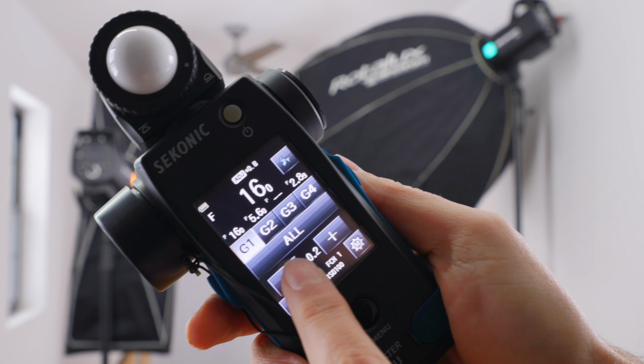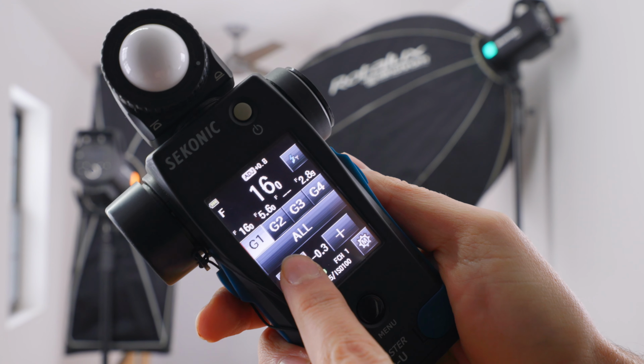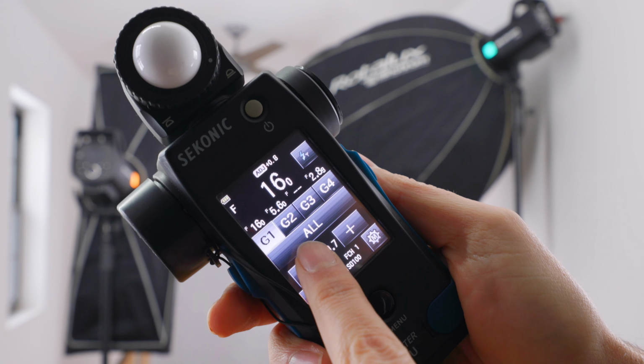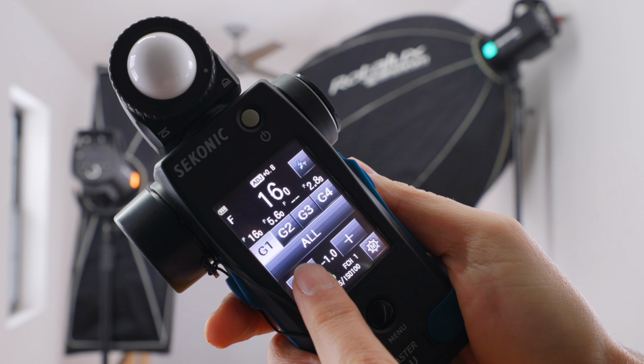So I've got my Sekonic 858 light meter. This one has a transmitter in the back for the Elinchrom system, which means that it can adjust the lights directly from the light meter by using some plus or minus buttons at the bottom. I've got my main light here in group 1, and I'm just going to adjust the power of the light by turning it down using the minus buttons here at the bottom of the controller. And as far as I can tell, I've turned my lights down a total of 4 stops.